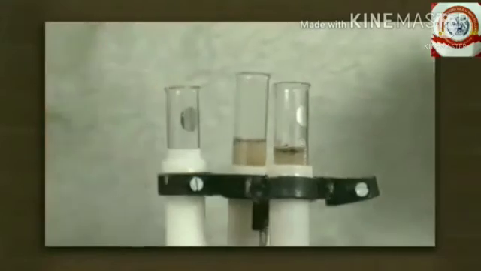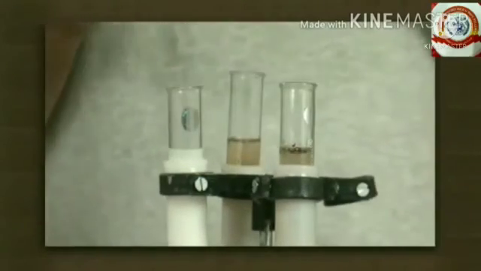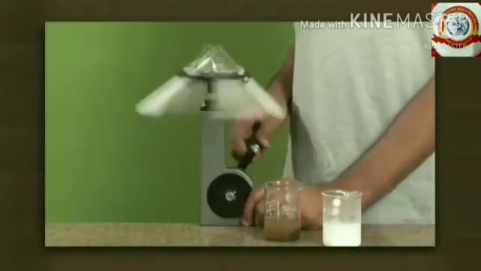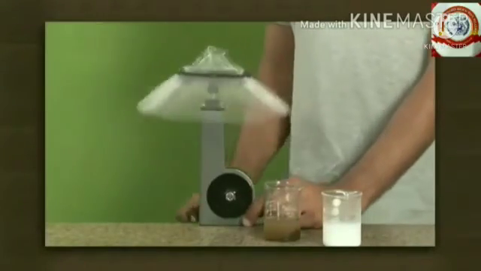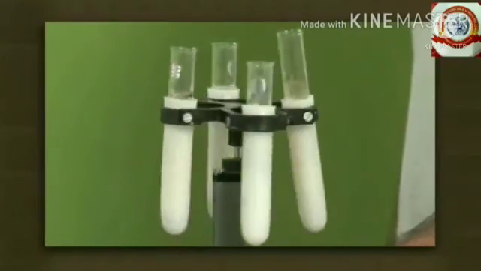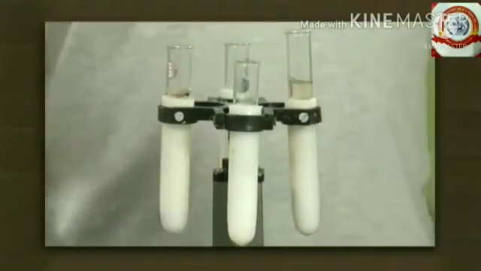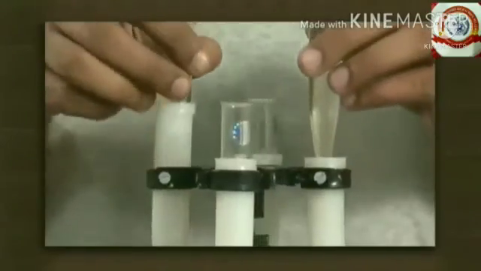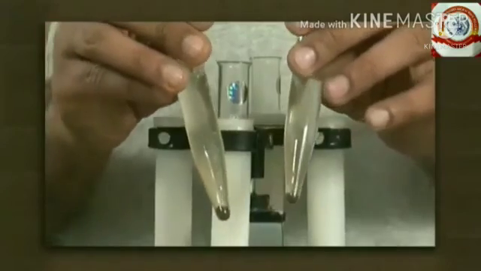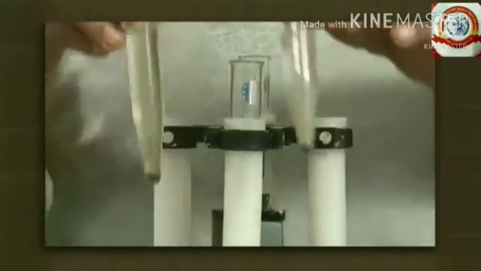The liquid containing sample is taken in a test tube and is rotated about the central point in the instrument. The components of the mixture get separated because the denser particles are forced to the bottom while the lighter ones stay at the top.